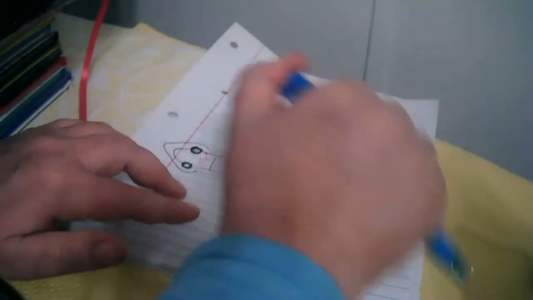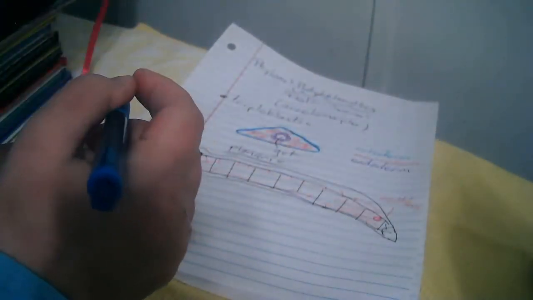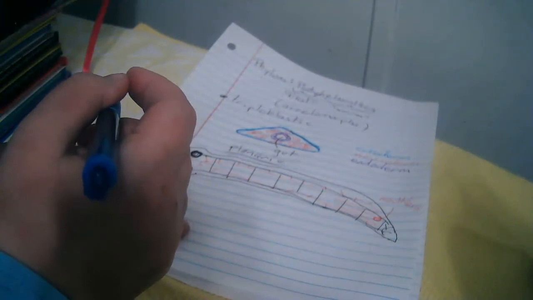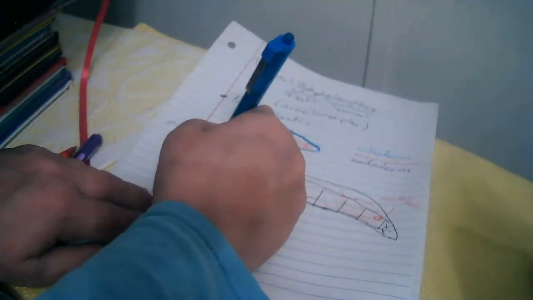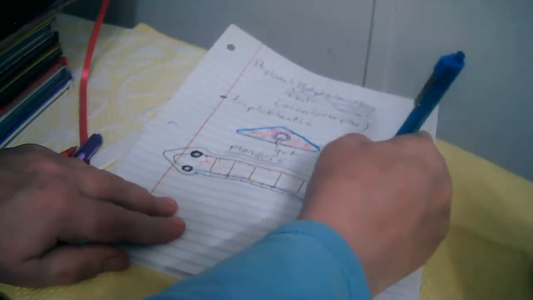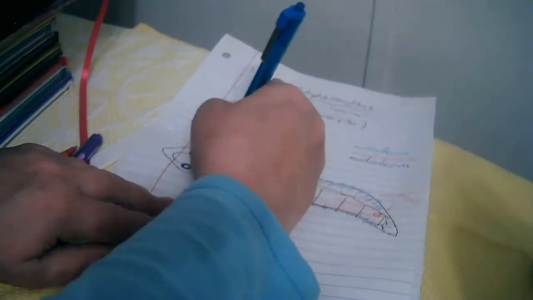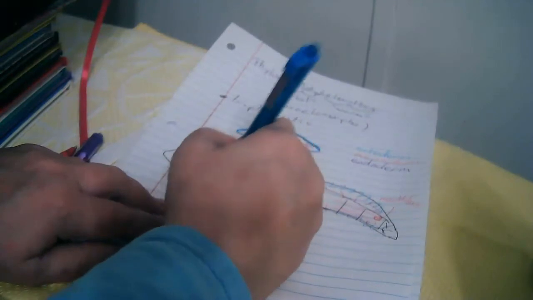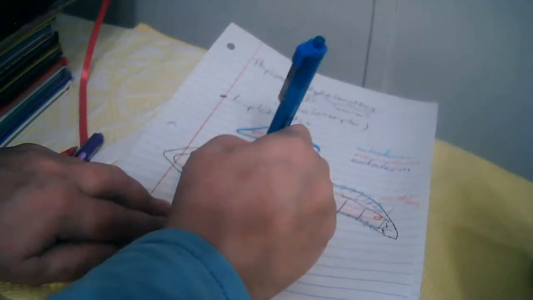And then what is really cool is that the planaria now, the flatworms now have something that definitely no other animal has had up to this point, and that is an excretory system. It's all this excretory tissue all along the side here, and excretory just refers to, so I'll put excretory system, like the urinary system.